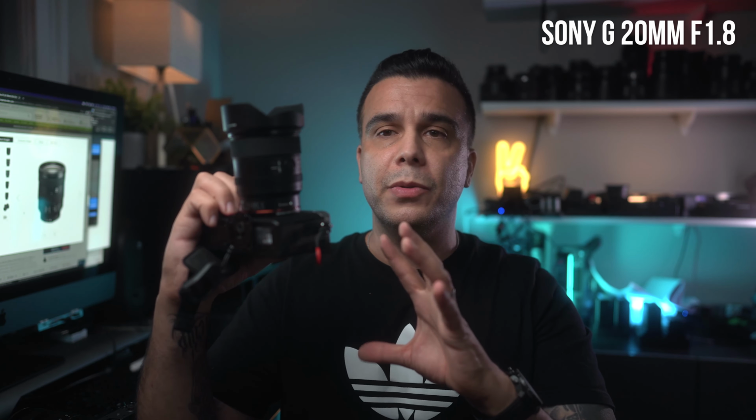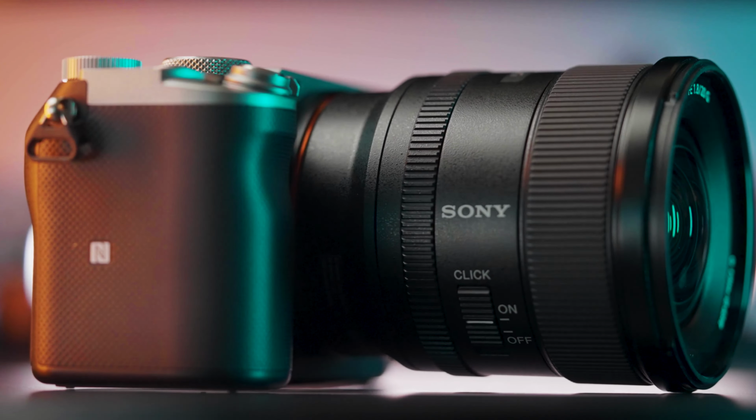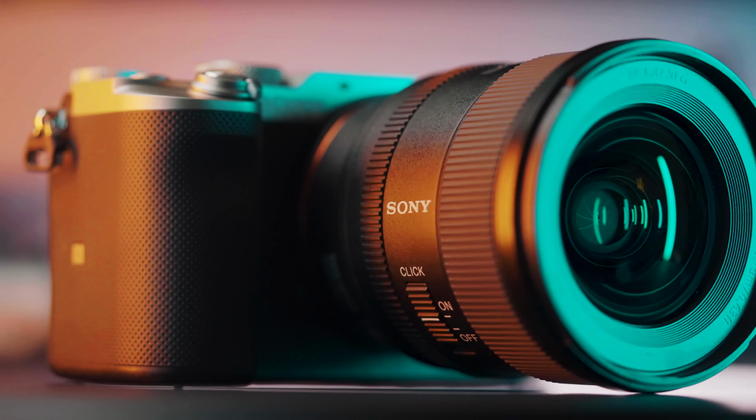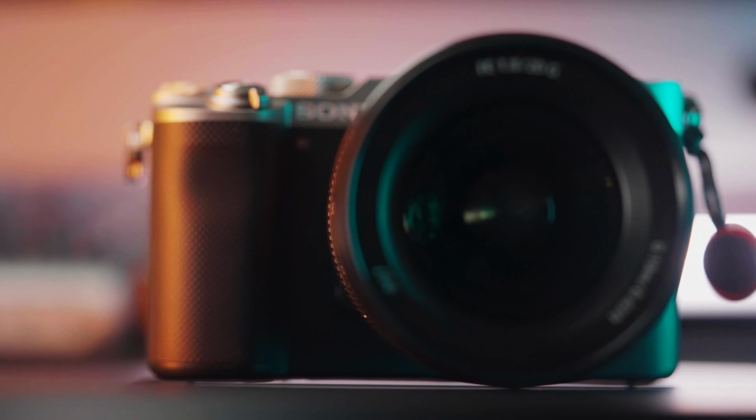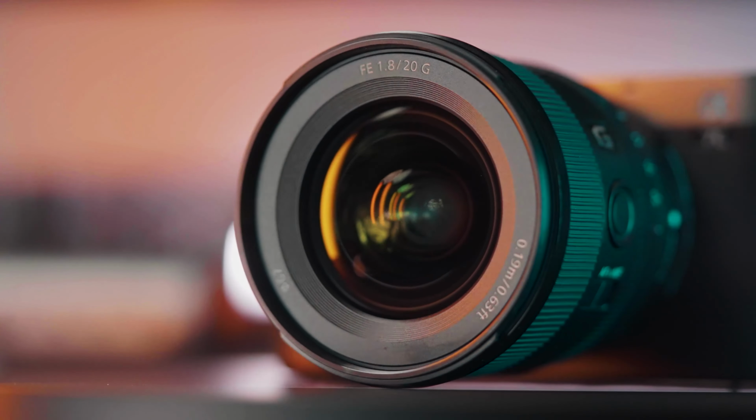So this lens is also super light, and it's very portable, very manageable. If I remove this lens hood, you can see the size of this lens on the Sony A7C, so very pocketable in a smaller bag, and one of my favorite lenses for traveling.